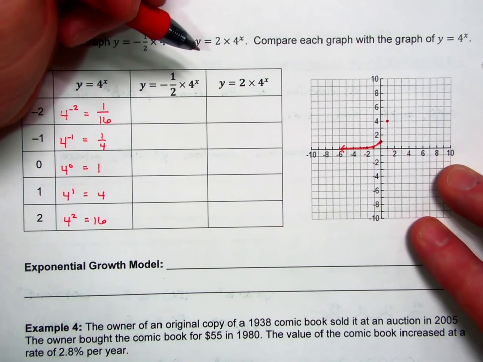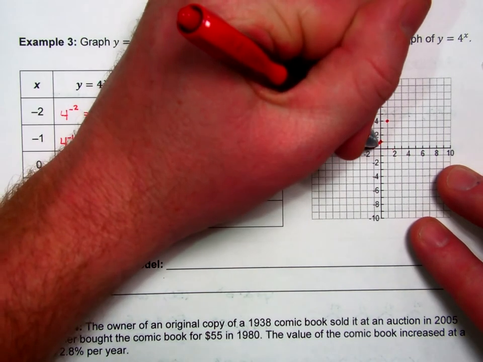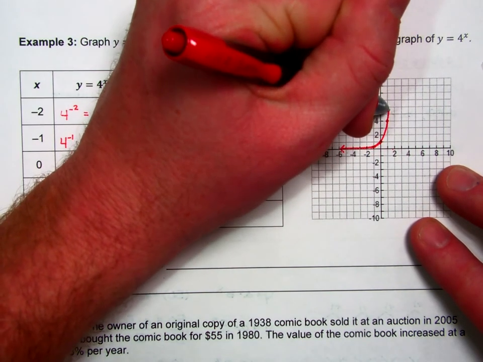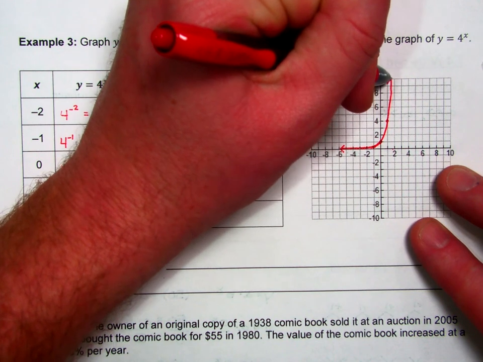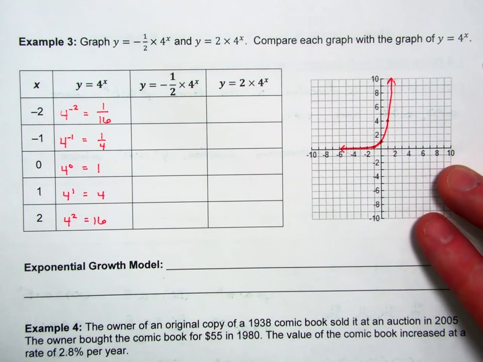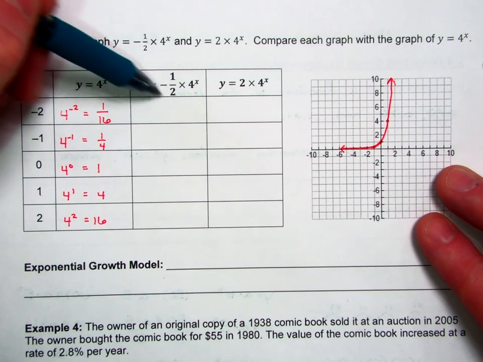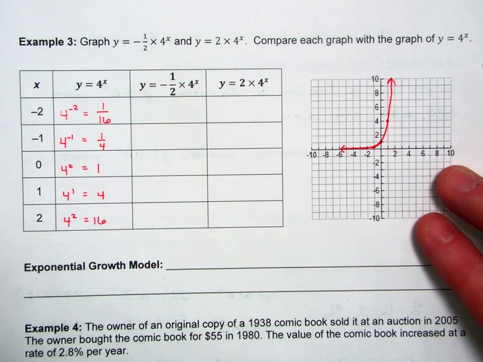So I'm going to show that in my graph of this one. Okay, that's the first half of it. And then from here, we said that it is going to increase very rapidly, just like that. And that's what the graph of y equals 4 to the x power looks like. Okay? Now again, what I'm going to ask you to do is pause this, plug in negative 2, negative 1, 0, 1, and 2 into this function, and determine what your outputs are.